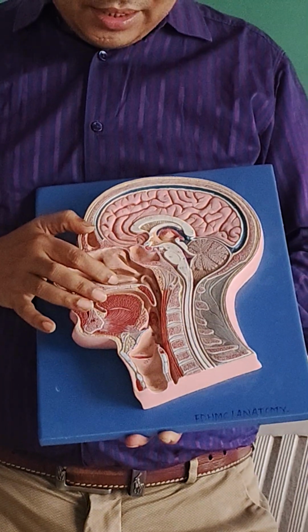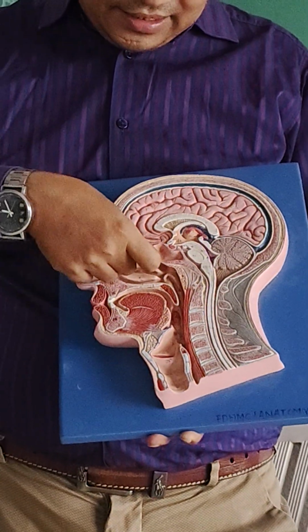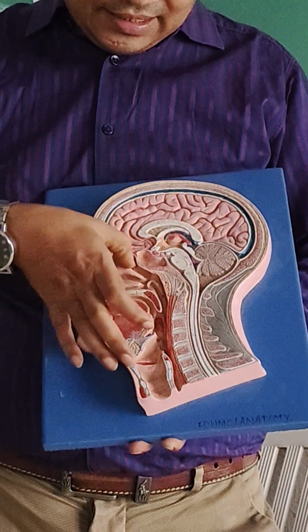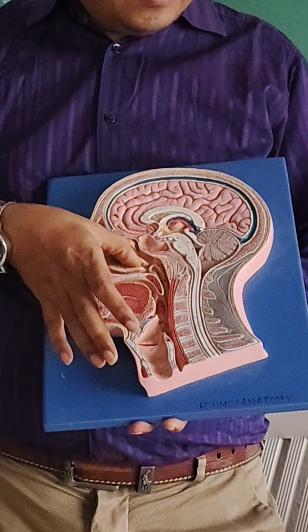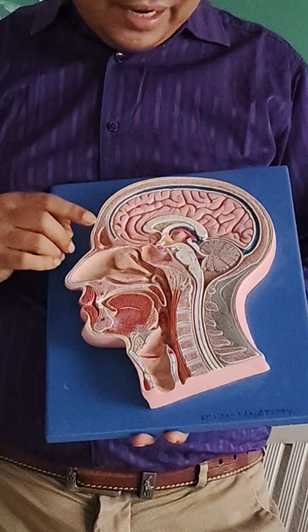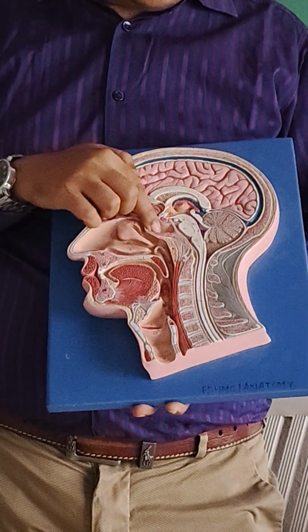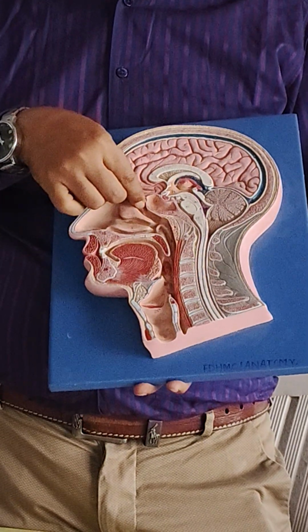So three concha create four meatus. This narrow space is the supreme meatus. This is the superior meatus. This is the middle meatus, and this is the inferior meatus. During paranasal air sinus classes, I have told you that the sphenoidal air sinus drains directly into the supreme meatus or superior meatus.